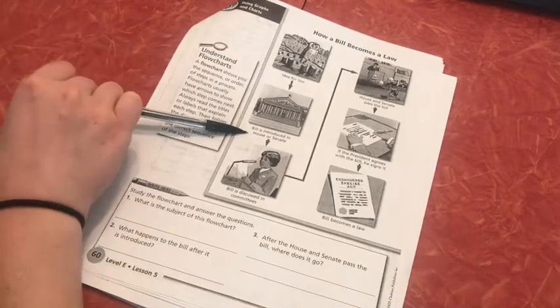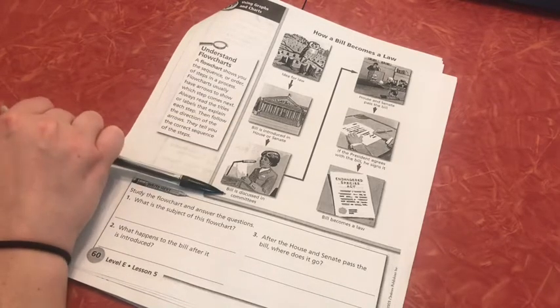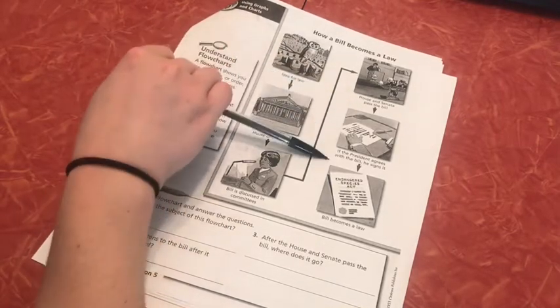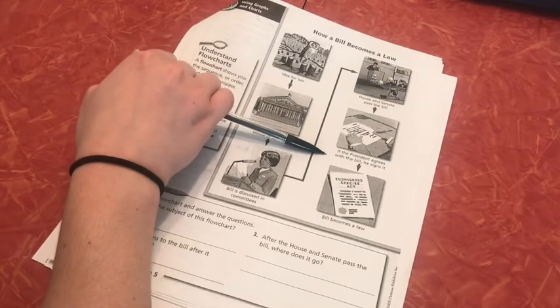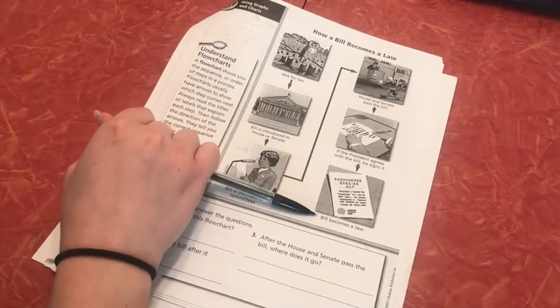Bill is introduced in House or Senate. Bill is discussed in committees. House and Senate pass the bill. If the president agrees with the bill, he signs it. Bill becomes a law. So let's take a look at the questions.